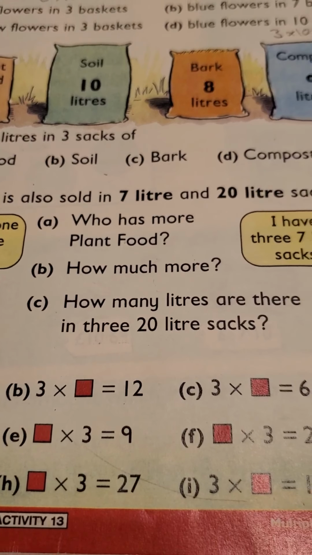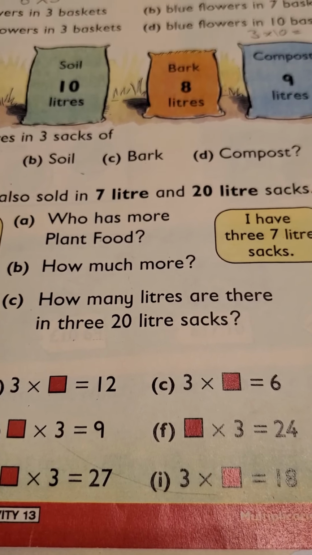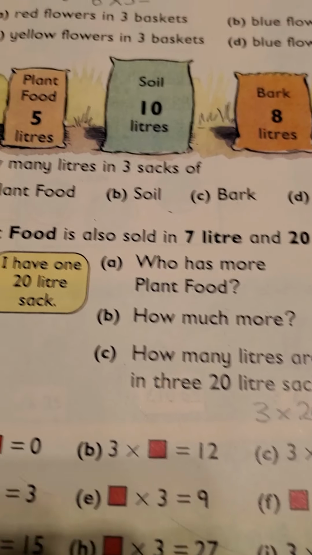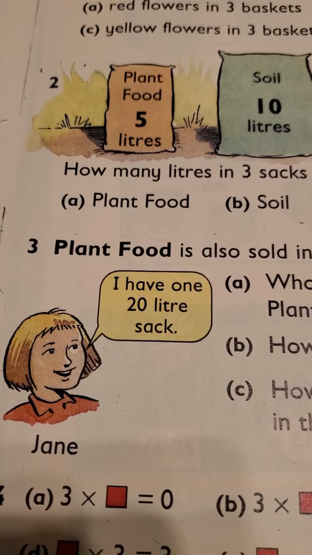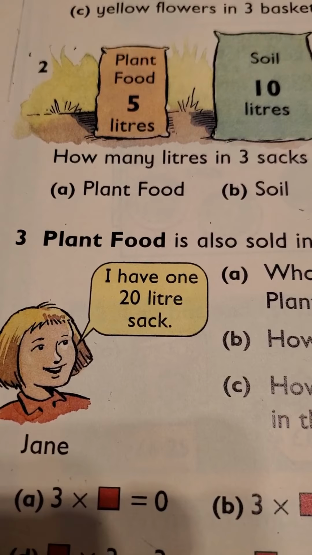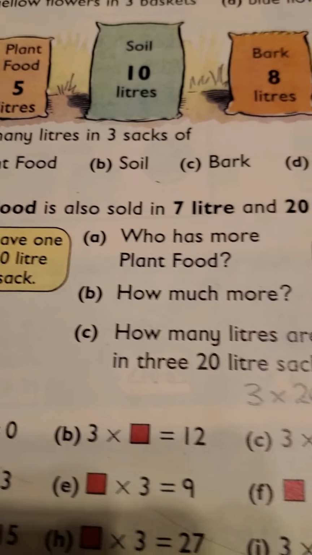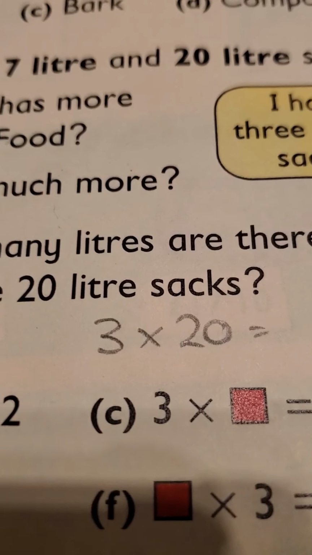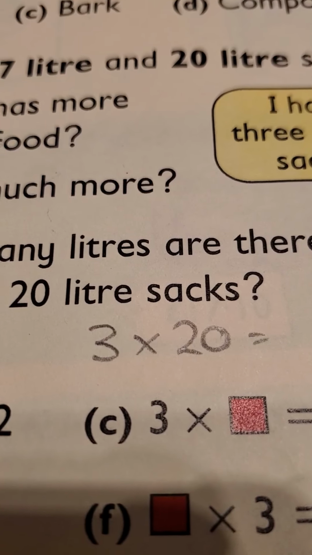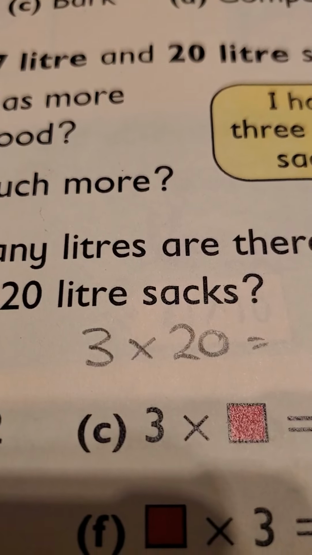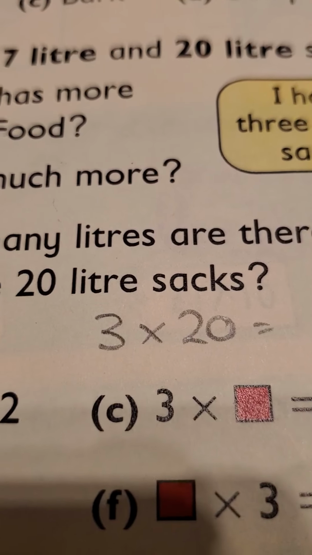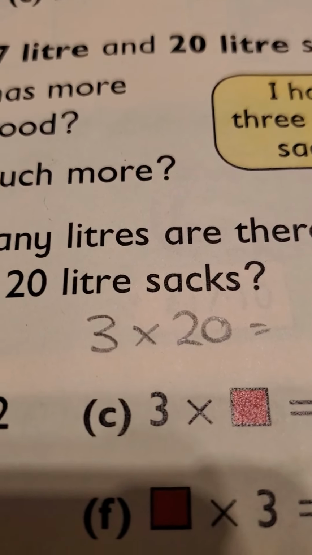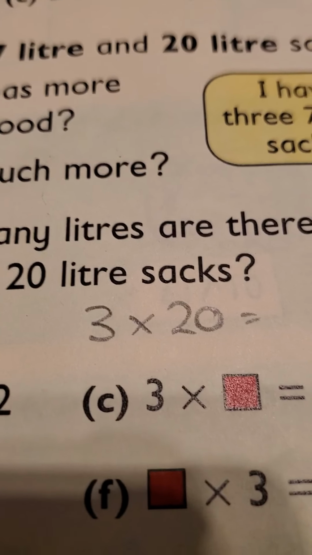Question C then says, how many litres are there in 3 20-litre sacks? So they're asking you if you had 3 huge sacks of plant food, 3 lots of 20, how much would you have altogether? Now, that means 3 times 20. And you're probably thinking, well, the times tables don't go up to 20. We don't do 3 times 20. But there's a way you can work this out. So 3 lots of 20.